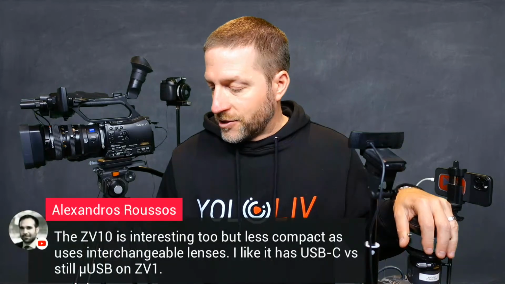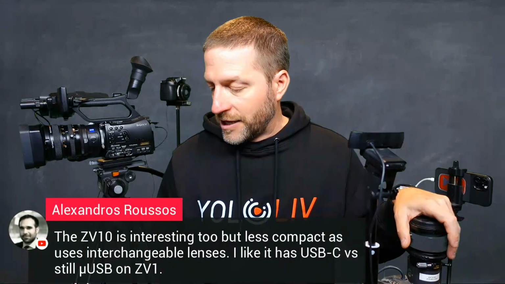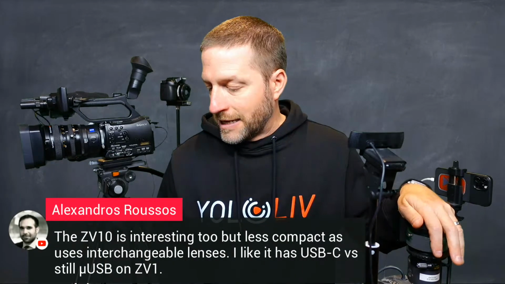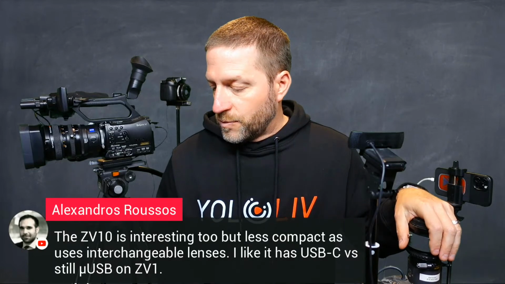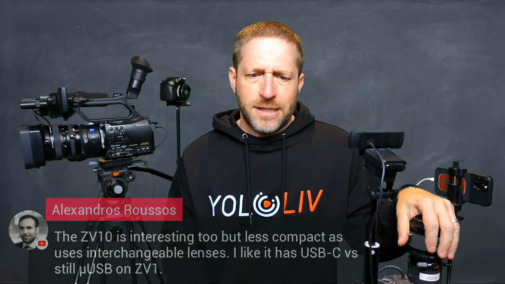The ZV-10 is interesting too, but less compact and uses interchangeable lenses. I like that it has USB-C, but still USB on the ZV-1. Yes, I've seen the ZV-10. It is interesting. It's more of a box camera. And if you were going to go to interchangeable lenses, I would just go to like a 6300 or something like that.